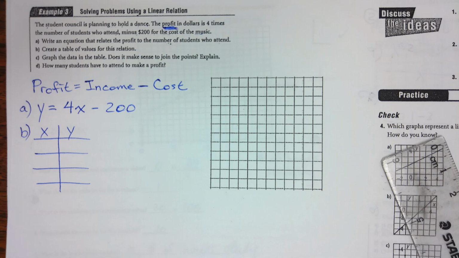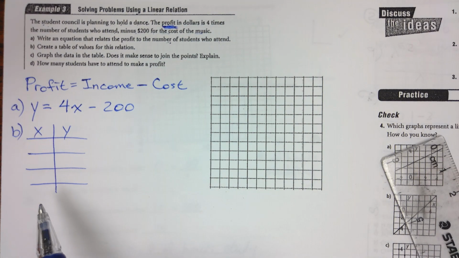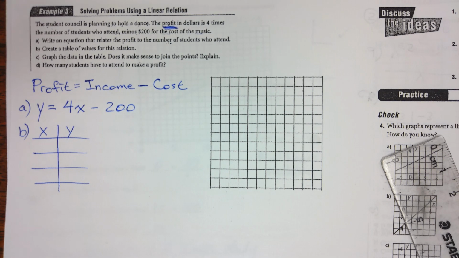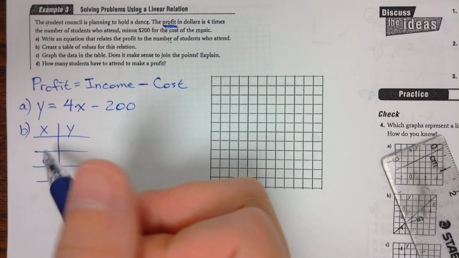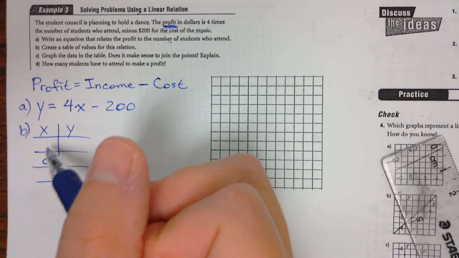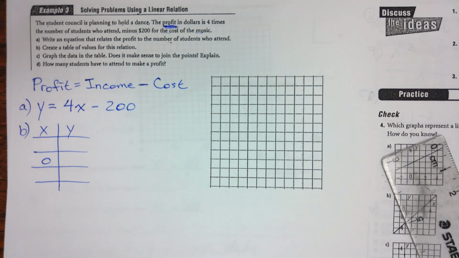Okay. So in the last example, they told you to do -3, -2, -1, and 0. This time they don't tell you. So the easiest one to do is always 0. 0 should always be in there. And then remember x represents number of students. So if I just do -1 and 1 and 2, your graph is going to be tiny, okay? And it's not going to show anything.